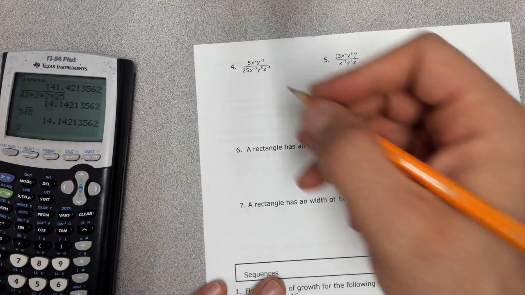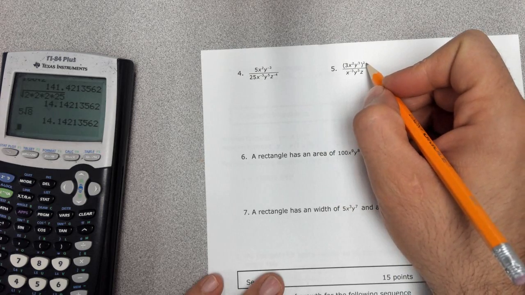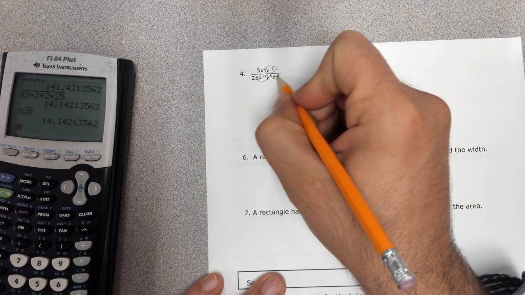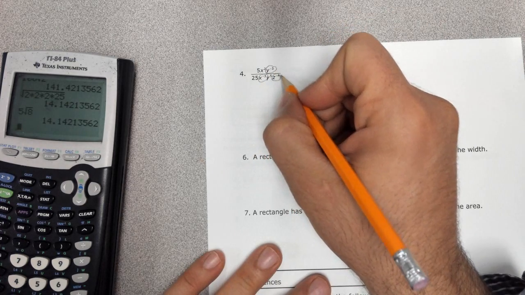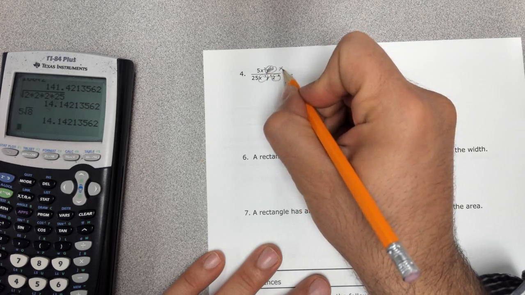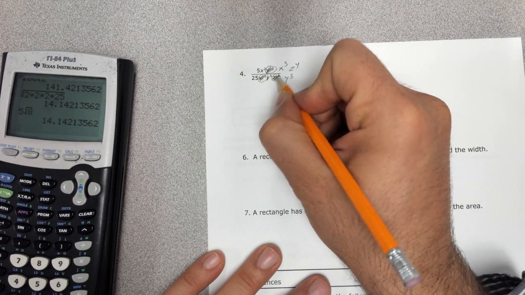Alright, 2 more to go. Again, our first step is finding anything that has an exponent with something outside of it. They don't have that. Second thing is finding anything that has a negative power. And there are 3 of those. This one comes down here, becomes positive. This one goes up, becomes positive. This one goes up, becomes positive.